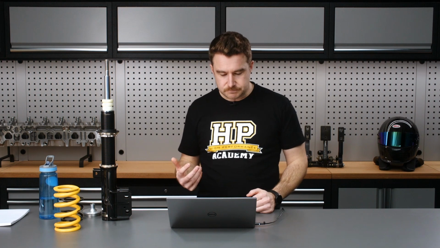Now, just because it's a tube frame does not necessarily mean it's a nice stiff chassis. There are plenty of terribly designed tube frame chassis out there. It's really nothing to do with what it's made out of, whether it's carbon, whether it's a steel unibody, or whether it's tube chassis. That doesn't really tell you anything about the quality of the stiffness.